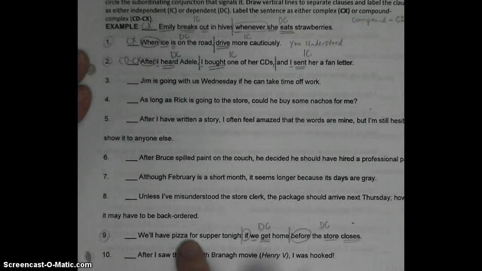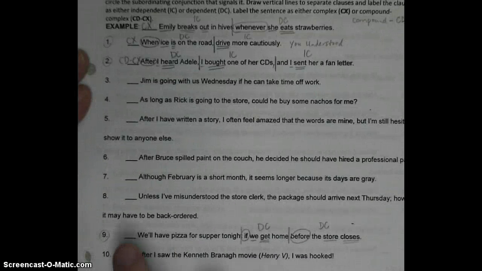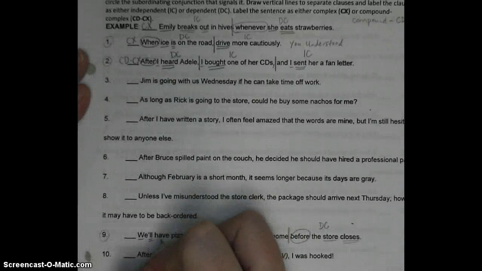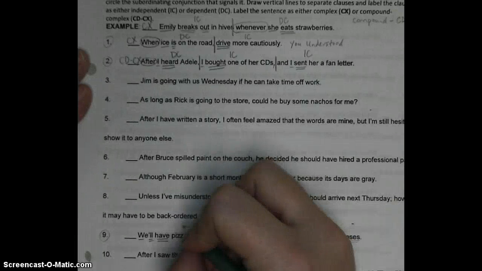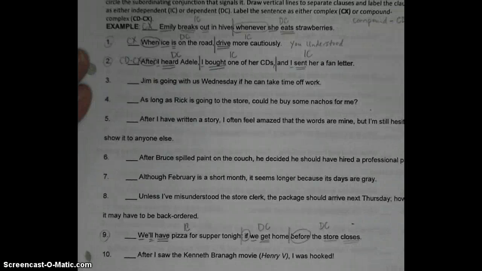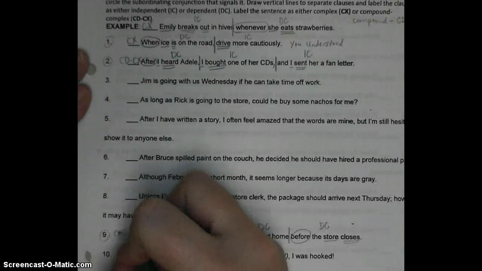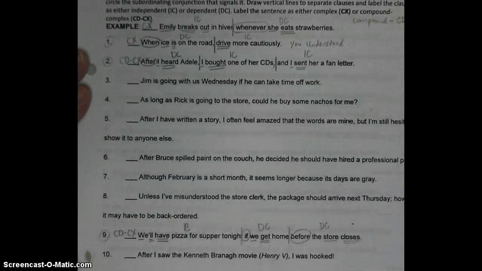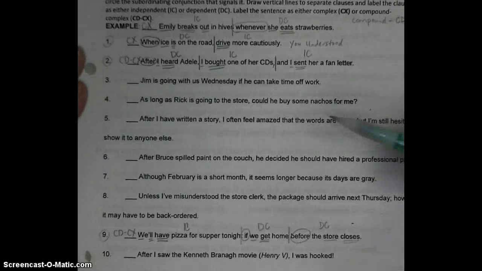Let's see if this is an independent clause, because I need at least one to make this a good sentence. We'll have pizza for supper tonight. Yep, I've got a subject and a verb. So that's my independent clause. I've got an independent clause and two dependent clauses. So this is a compound complex sentence. So I had two compound complex sentences, one with two independent clauses and one with two dependent clauses. If you've got any questions, please ask me in class. For right now, see if you can do 3 or 4 on your own, and then we'll finish up the rest in the hour.